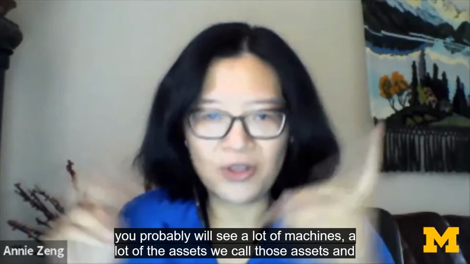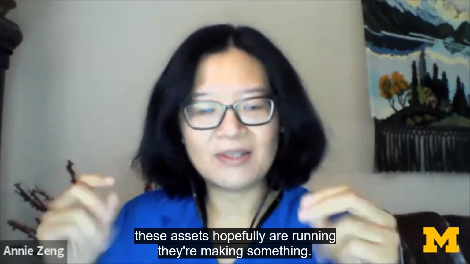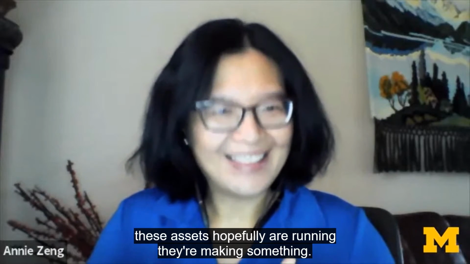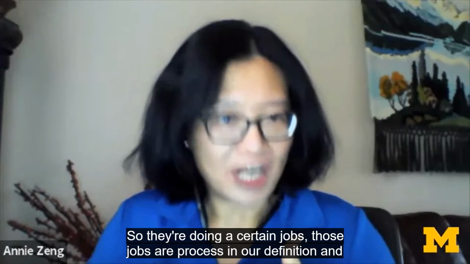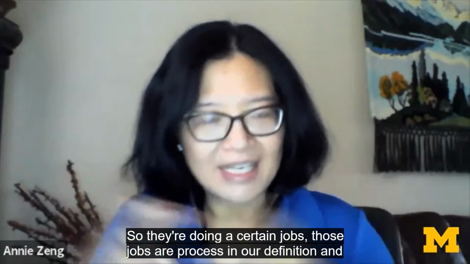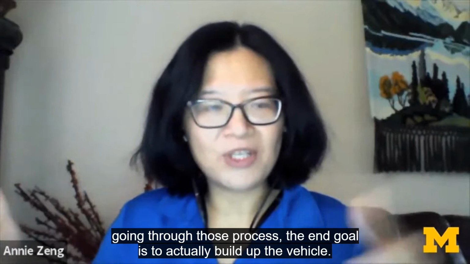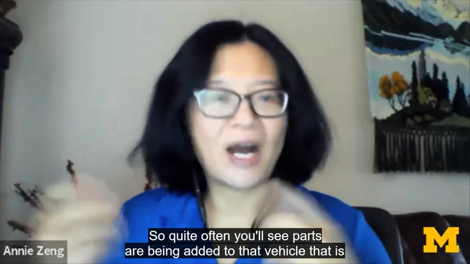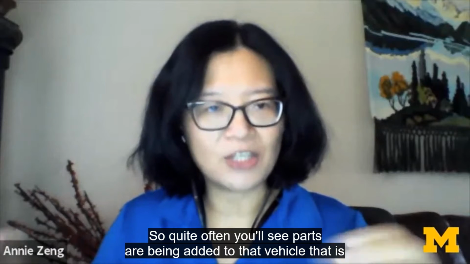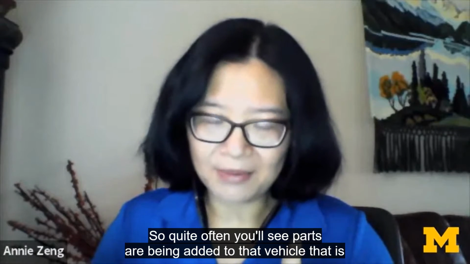We call those assets. And these assets hopefully are running. They're making something, so they're doing certain jobs. Those jobs are processed in our definition. And going through those processes, the end goal is to actually build up that vehicle. So quite often you see parts being added to that vehicle. That is a product perspective of it.